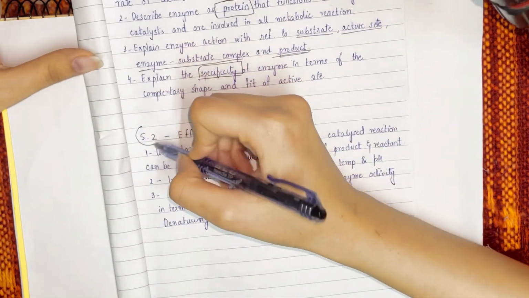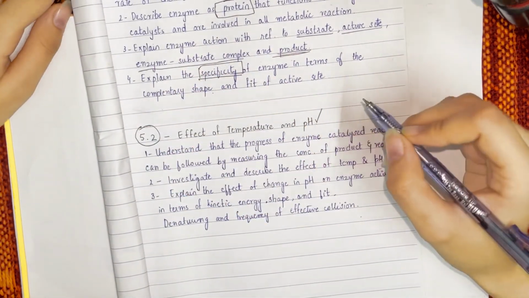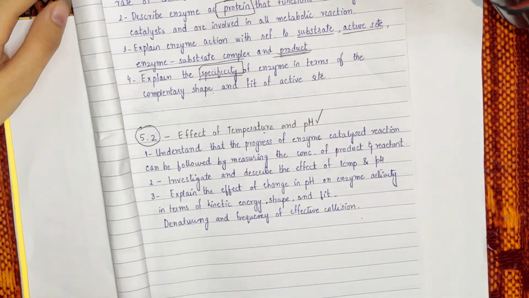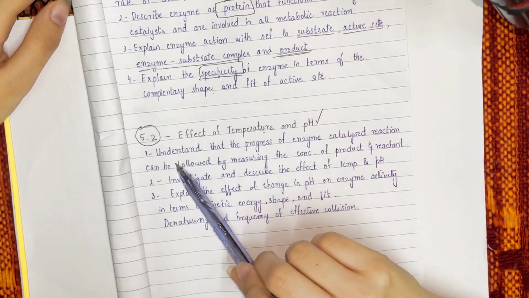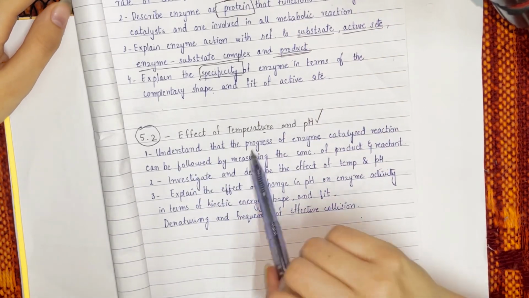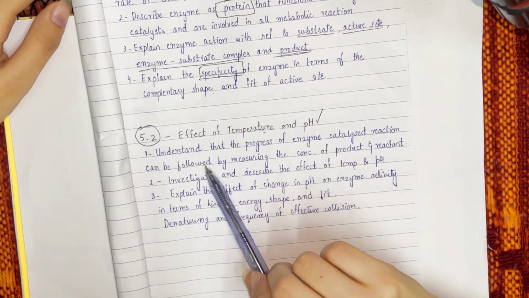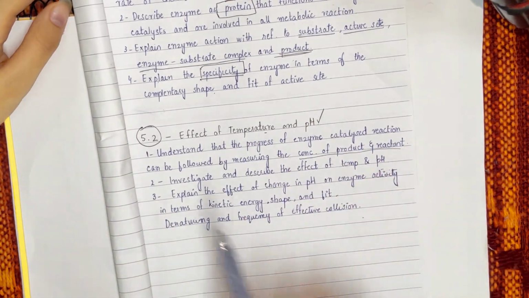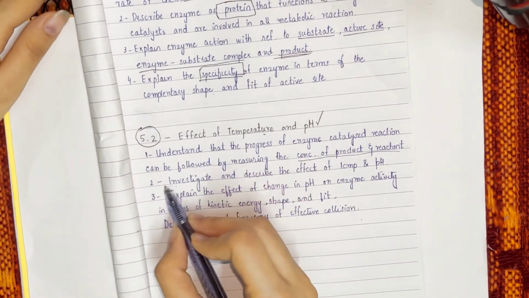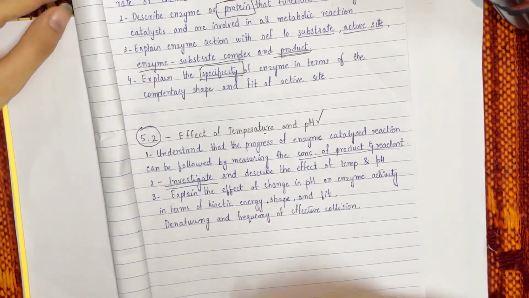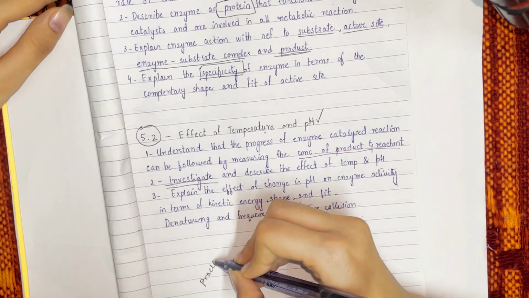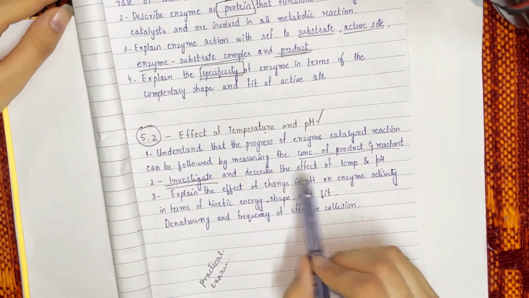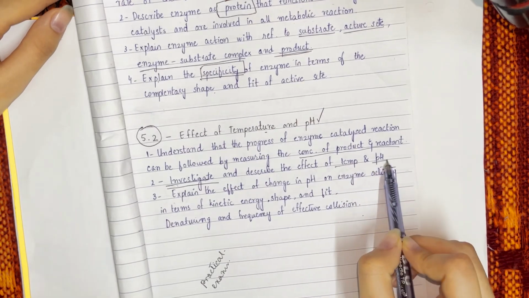Next in 5.2 we have the effects of temperature and pH, how the temperature and the pH play a very important role as per different enzymes. Number one says, understand that the progress of an enzyme-catalyzed reaction can be followed by measuring the concentration of product and the concentration of reactant. Investigate. When it comes to the term investigate, it means that you have to do it with the help of some practical examination that you will be doing in the labs. And describe the effect of temperature, pH.